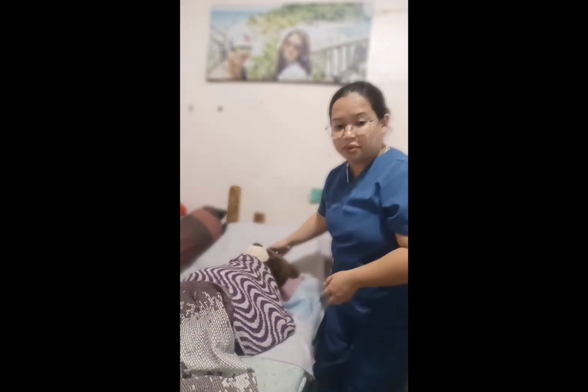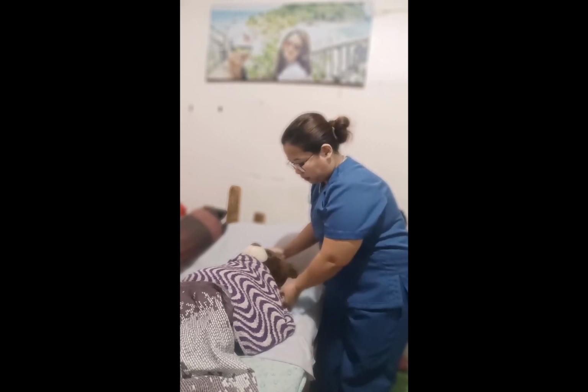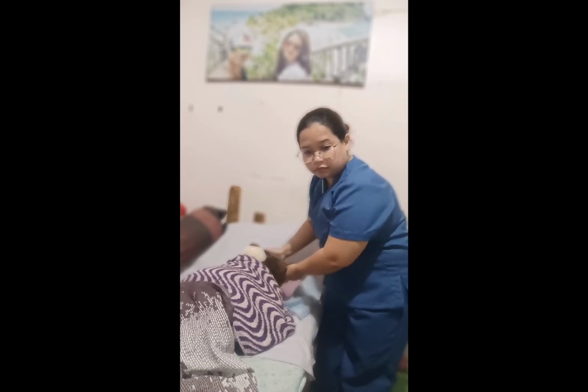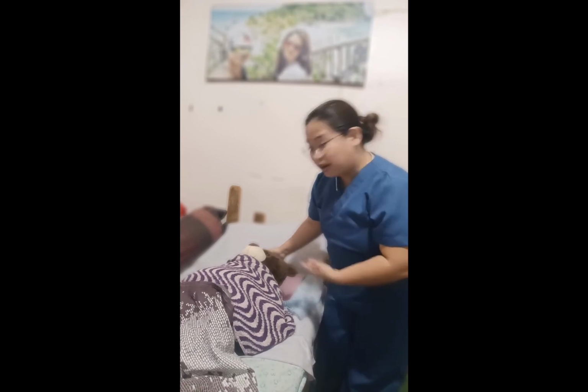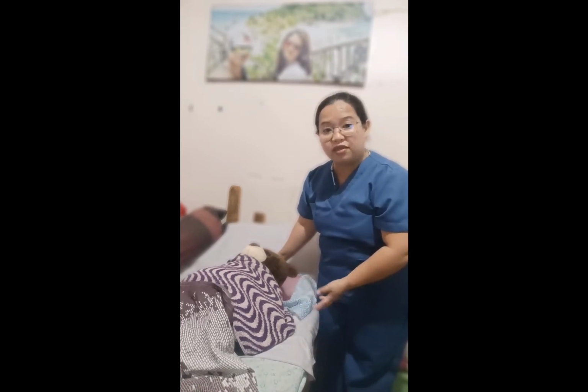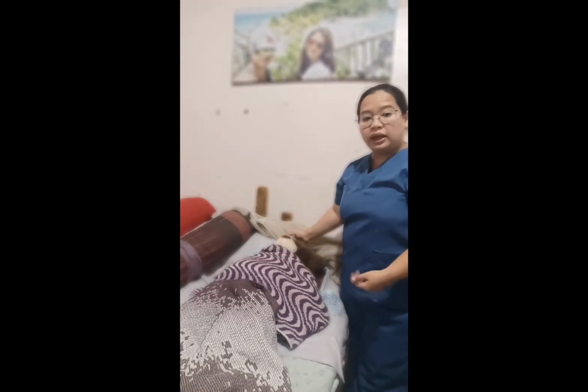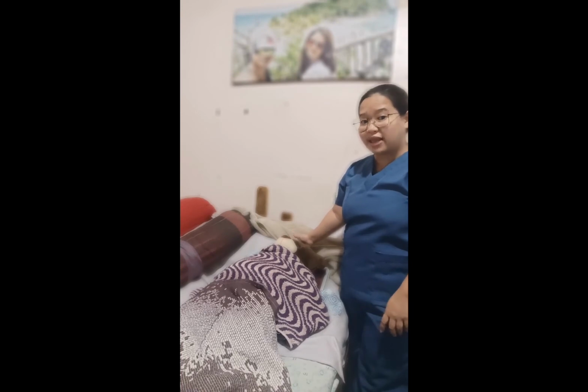Apply shampoo and massage it through the hair. Check regularly if the patient is comfortable and can maintain their position. So now we can apply shampoo and conditioner on the patient's hair.